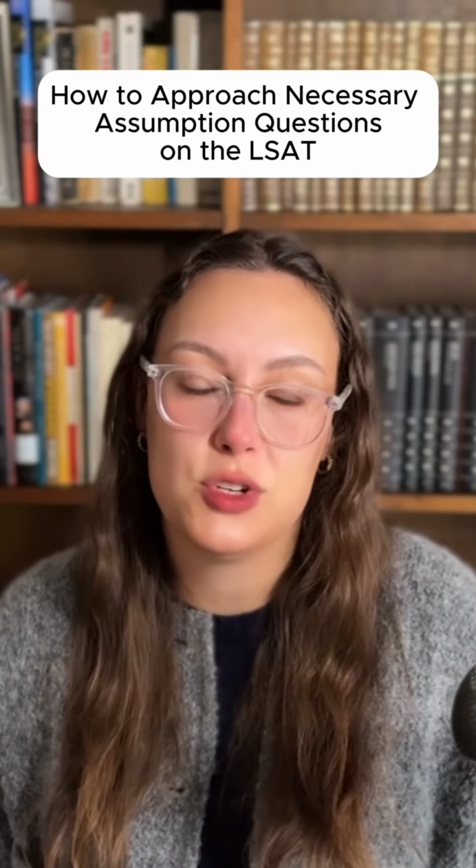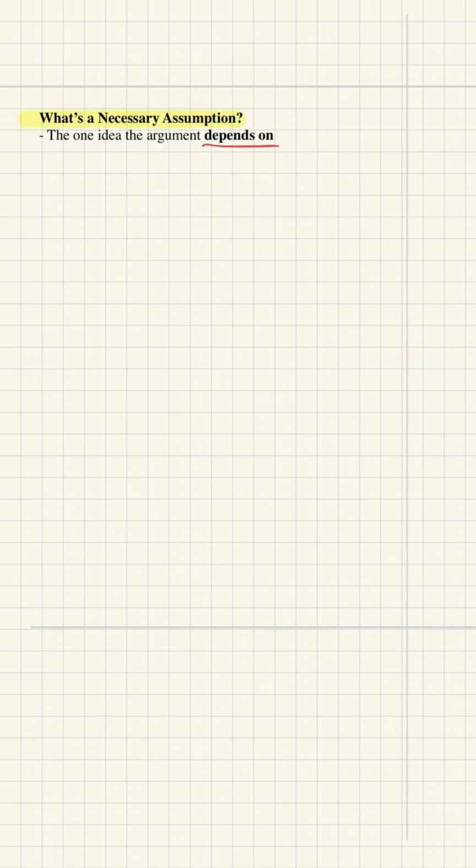In a necessary assumption LSAT question, your job is to find the one idea the argument depends on, something that must be true for the reasoning to work. Here's how to tackle them.